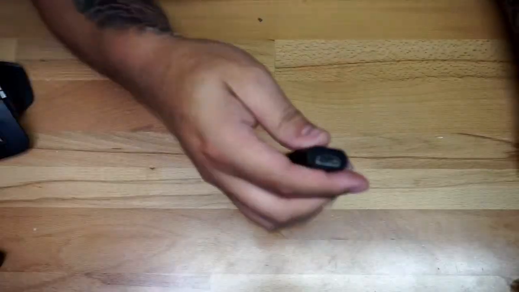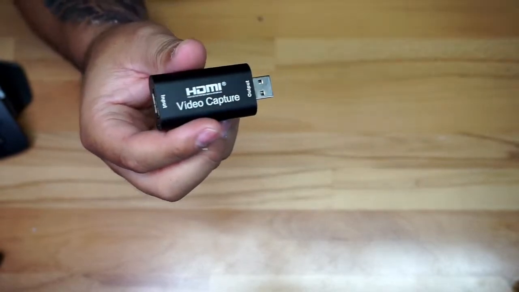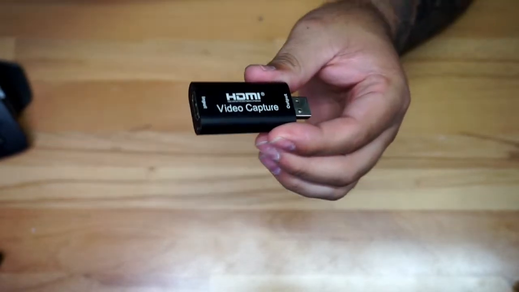Some places, like Ecamm, allow you to live stream through Ecamm with no video capture card. If you don't know what a video capture card is, I'm going to show you. There's something like this, right? This is a video capture card. I'm going to link this one down here in the carousel as well here on Amazon.